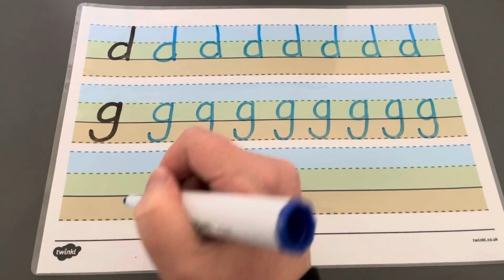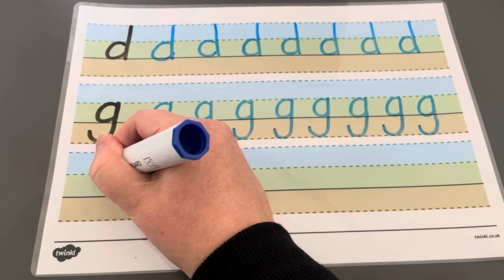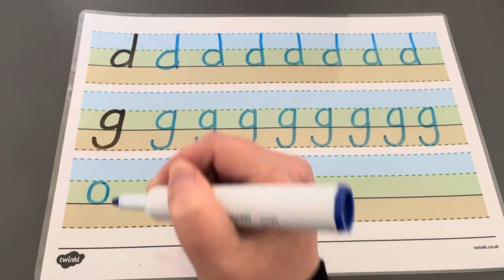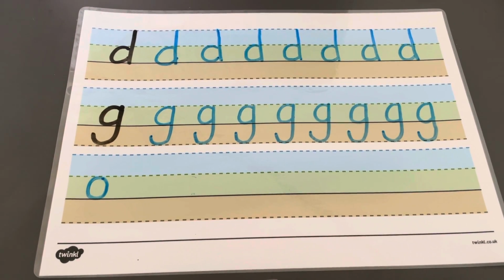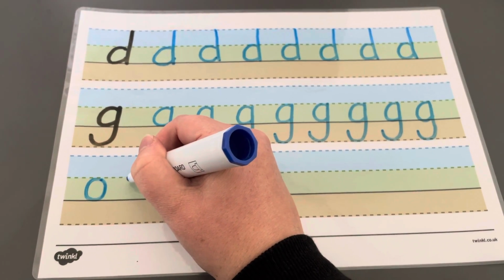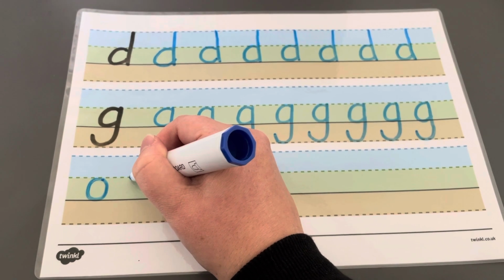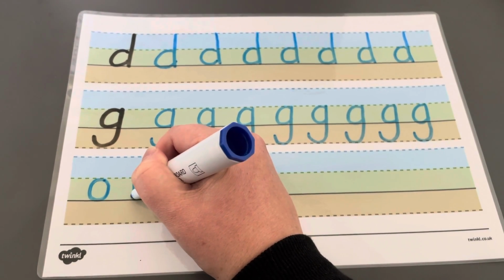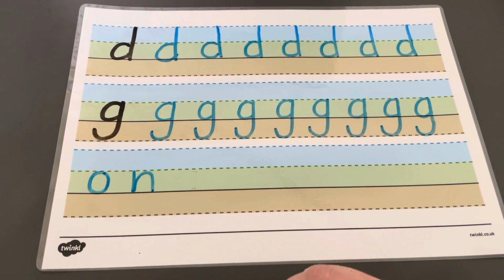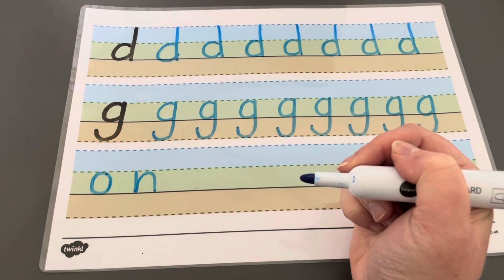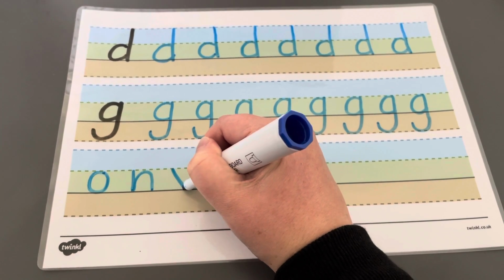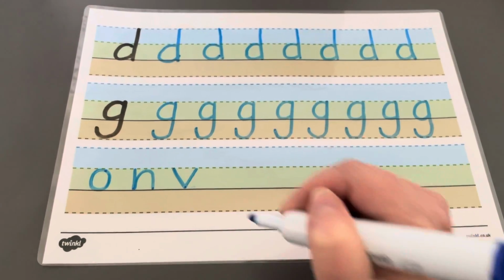Let's start with O, the lowercase O. It's a grass shape, wide open mouth, O. The next one is our lowercase letter N, N. It's a grass shape, it's a short stick, tunnel, N. Our lowercase letter V, V. It's a grass shape, sloping line, V.